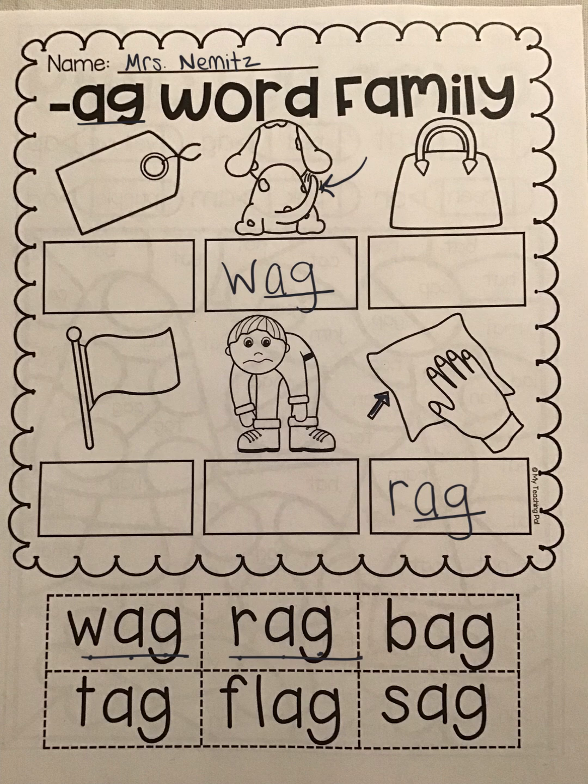Our next word is bag. B-A-G, bag. Please find the picture of a bag and write bag underneath it. B-A-G, bag. Please underline the ag word family.